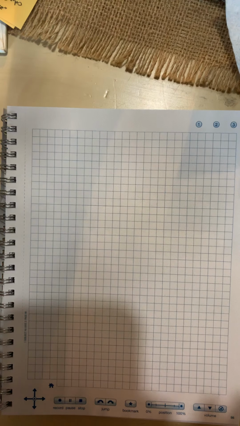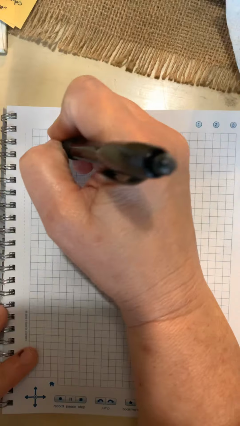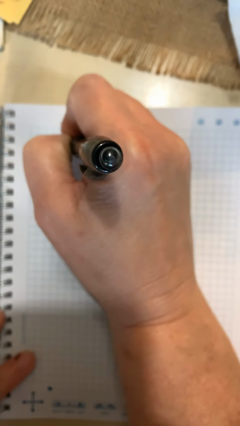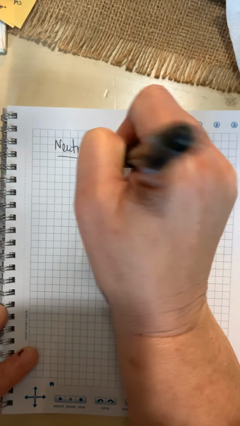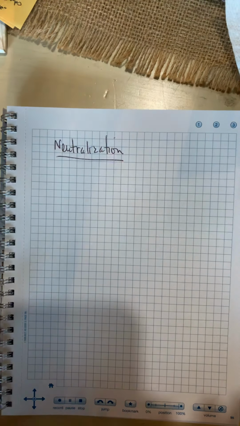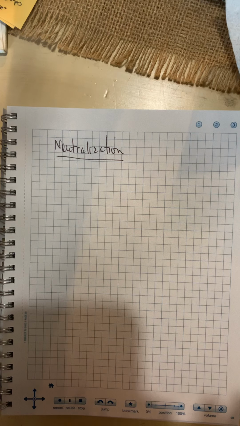Hey guys, so I wanted to follow up and talk a little bit about this idea of neutralization and the wording of it. We call it neutralization, but it's really kind of a misnomer. If you're thinking that every time you add an acid and base together, you end up with neutral substances that have a pH of 7, that's not what neutralization is.